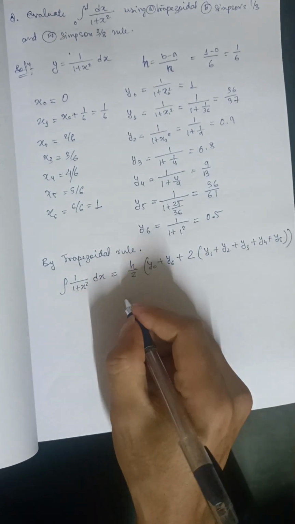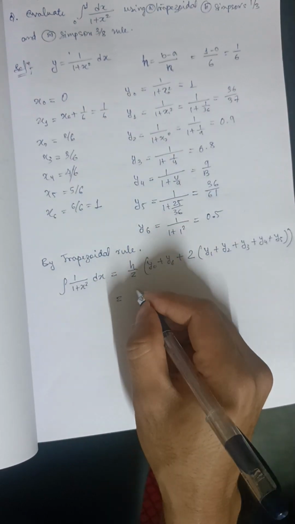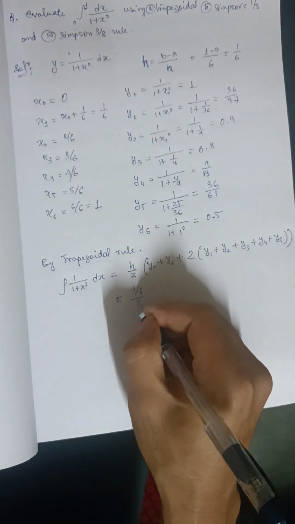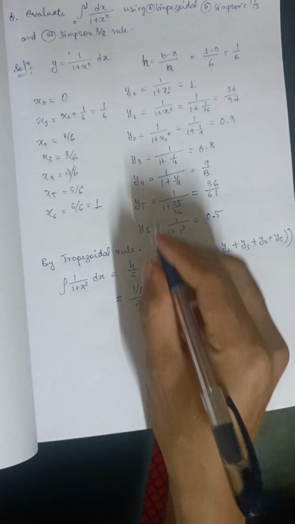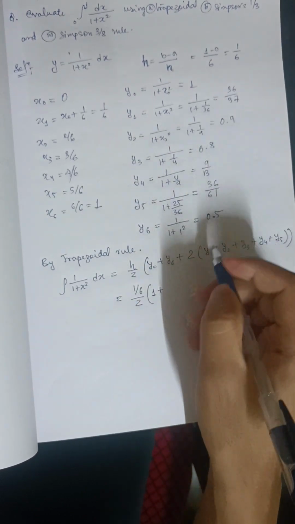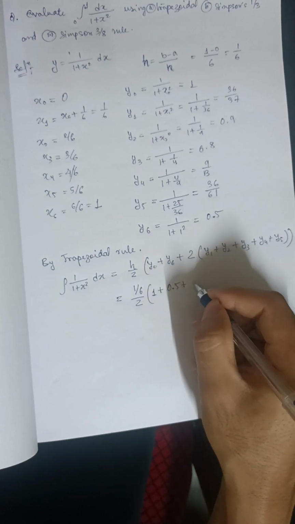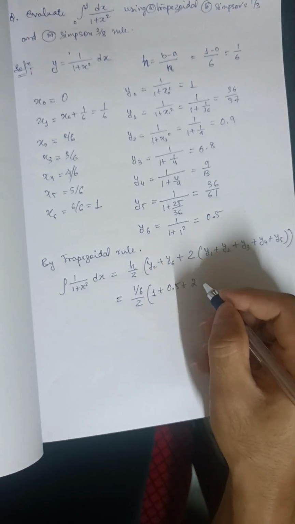So putting the values here, we have h as 1 by 6, so we'll get 1 by 6 by 2, y0 we have 1 plus y6 we have 0.5, plus 2 times of y1.